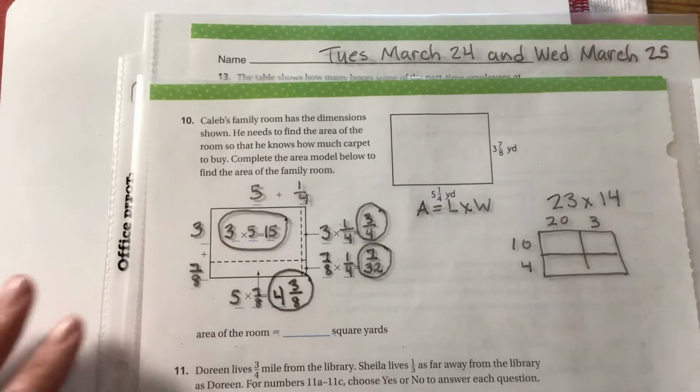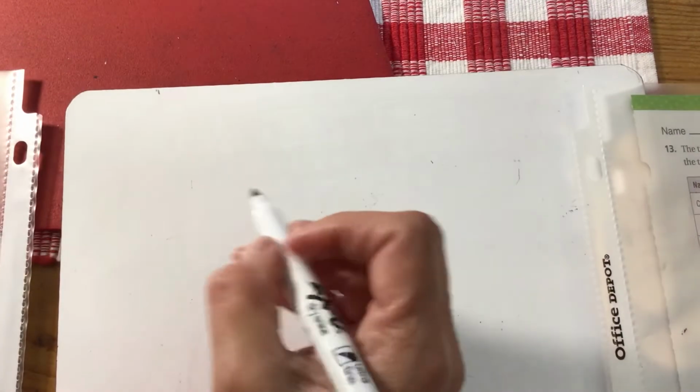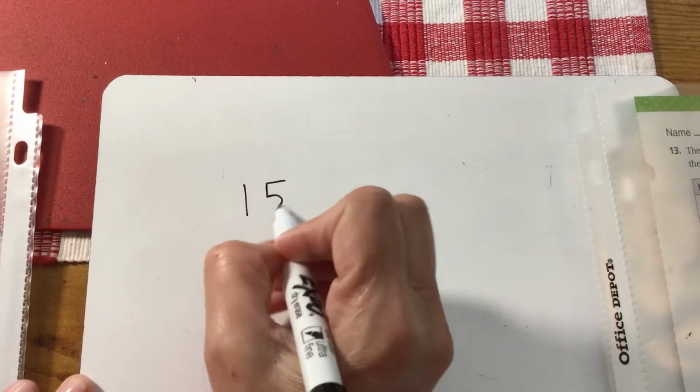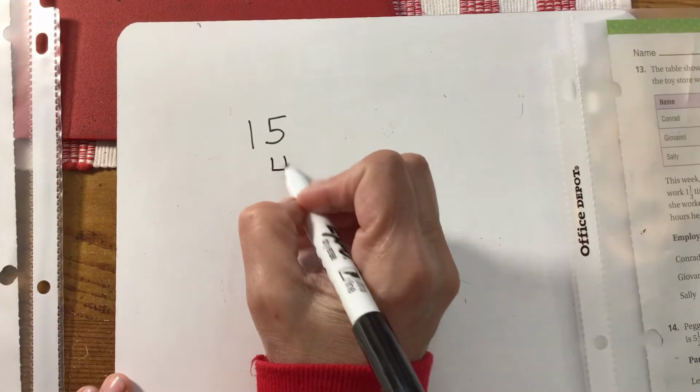Okay, so in order to do all of that, I am going to use my whiteboard. I need to add 15. Let me scooch this up just a little bit. 15, and I need to add, and you can put it in any order you want.